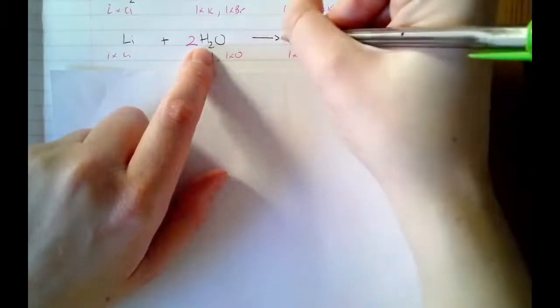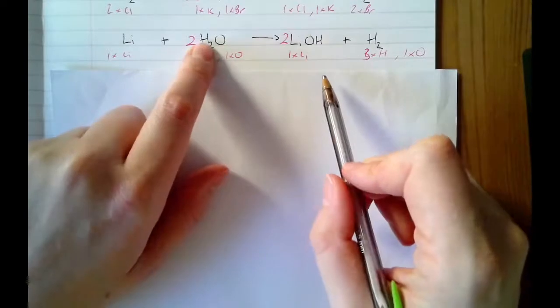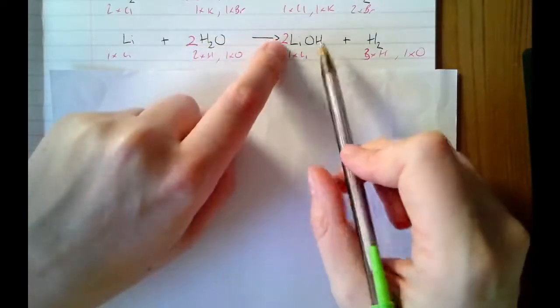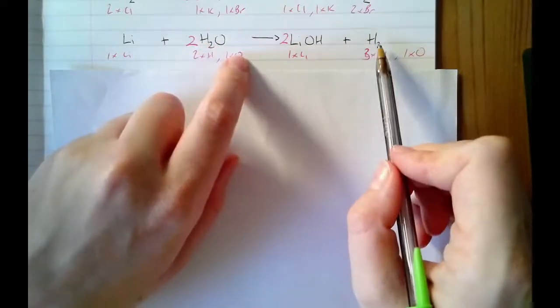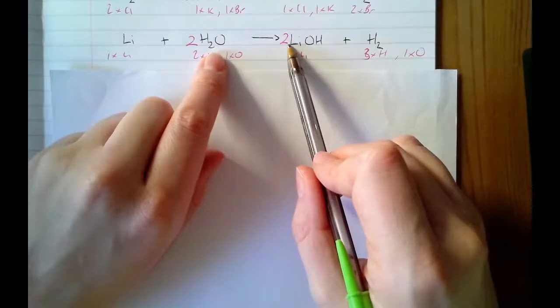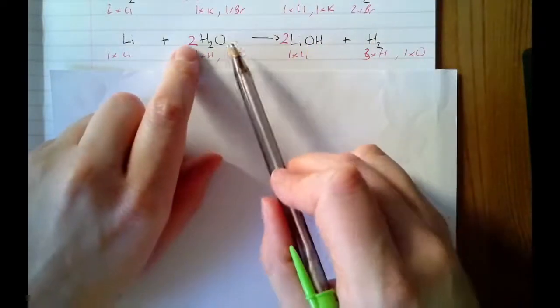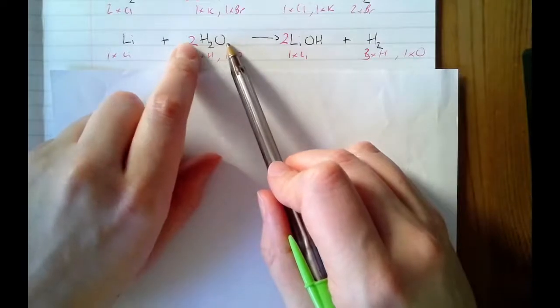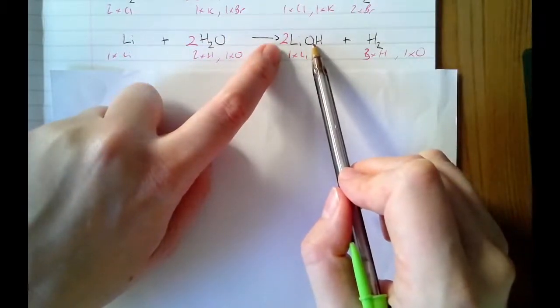If I put a large 2 in front of the LiOH, then I've now got 4 hydrogens on the left: 2 times 2 is 4, and then 2 times 1 is 2, plus 2 is 4. Okay, I've now balanced my hydrogens. But by putting my 2 there, I've changed the number of lithiums and oxygens, so I need to go back and check that. I've got 2 times 1 is 2 oxygens on the left, and 2 times 1 is 2 oxygens on the right, so that's already balanced.